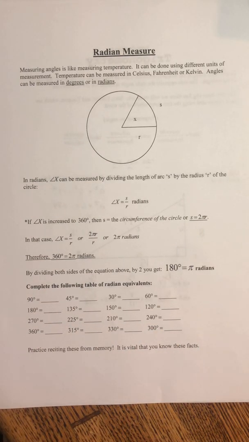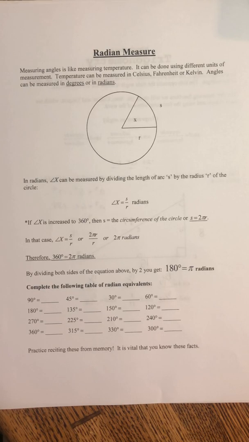The further you go in mathematics, the more you measure angles in radians and the less you measure them in degrees. So it's important to get a grasp of this. Radian measure is just a different way of measuring an angle. Just like we have different units we can measure temperature in, we have different ways we can measure angles.